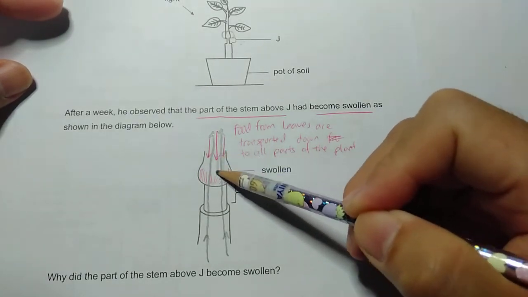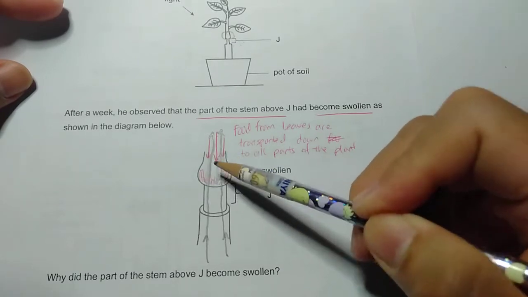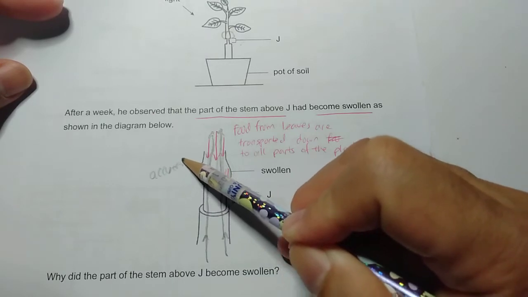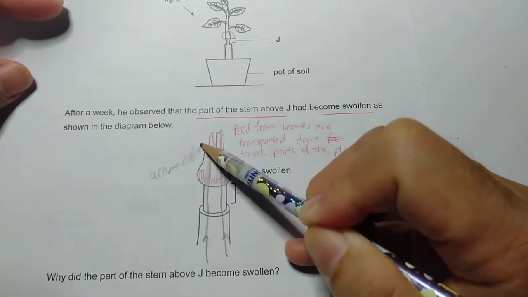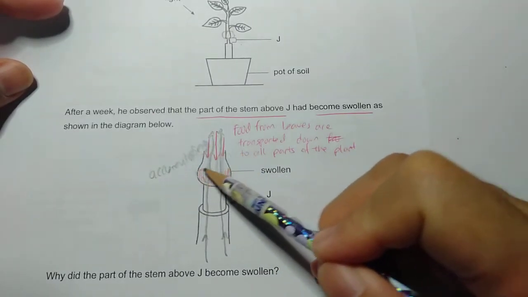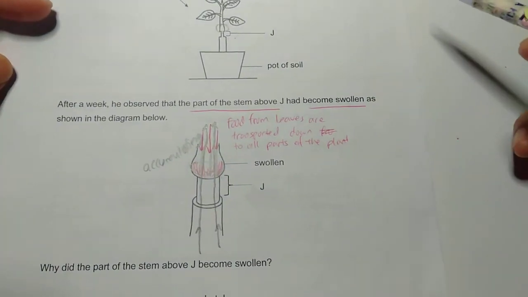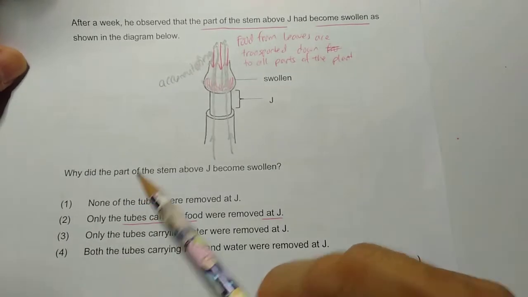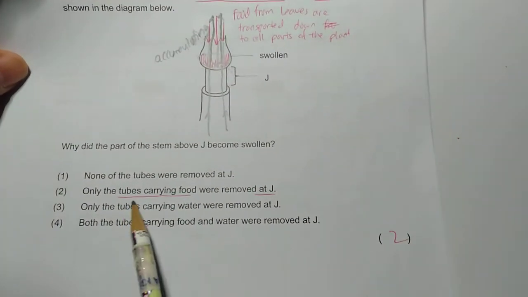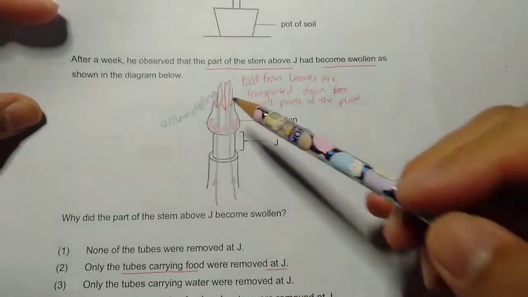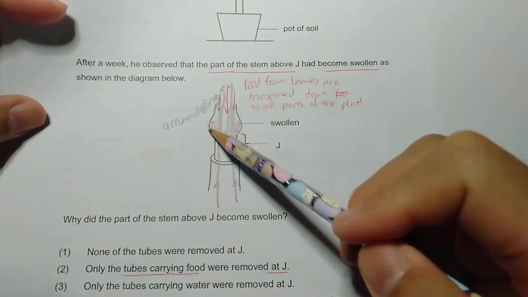Then jam. No, cannot move forward anymore. So they keep on accumulating here. Accumulate more and more, then start to swell up, like your tummy after you ate a lot of food. So why did part X become swollen? It's because the tubes carrying food were removed at J. And the food just kept on accumulating here until it swells.